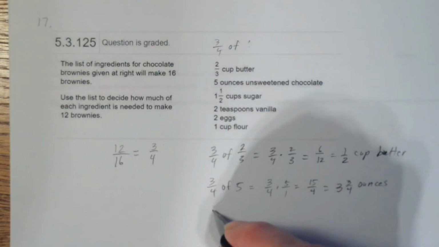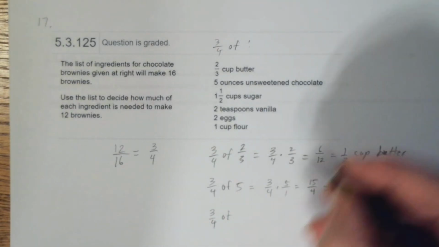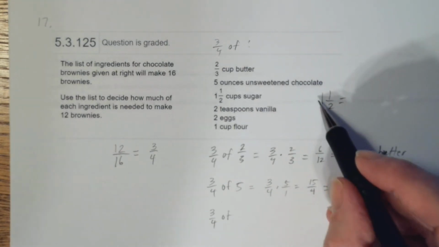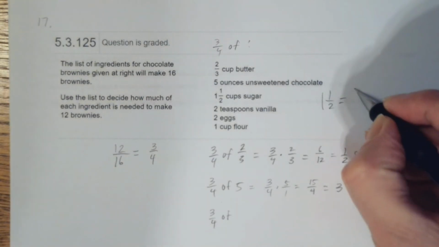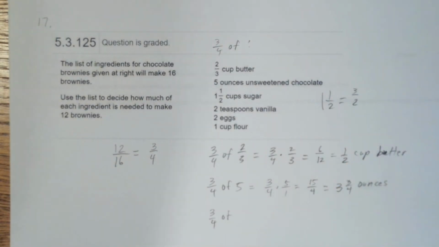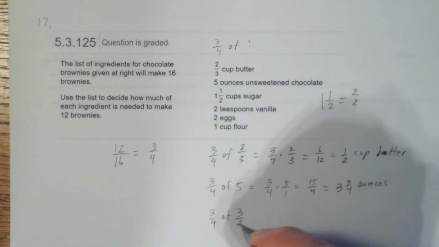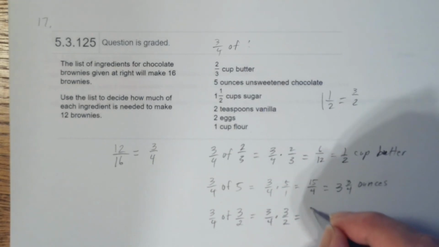Okay, and then we've got to take 3/4 of 1½. Now 1½ you remember there's a shortcut here. You do 1 times 2, which is 2, and you add that to 1, and that's 3. As an improper fraction, that's 3/2. So we're going to take 3/4 of 3/2, which is 3/4 times 3/2, and we get 9/8.